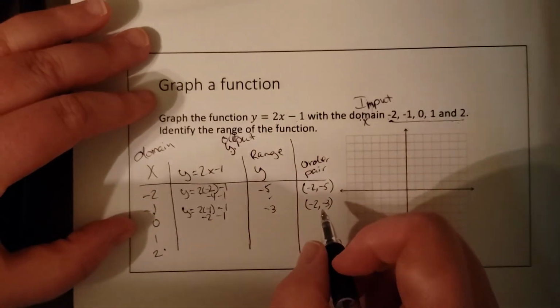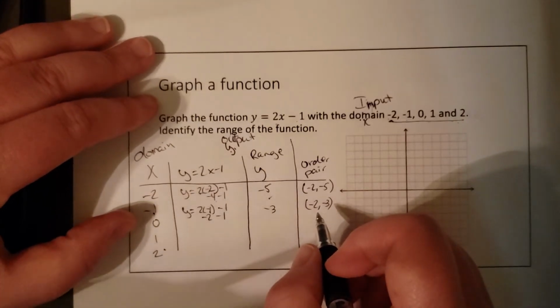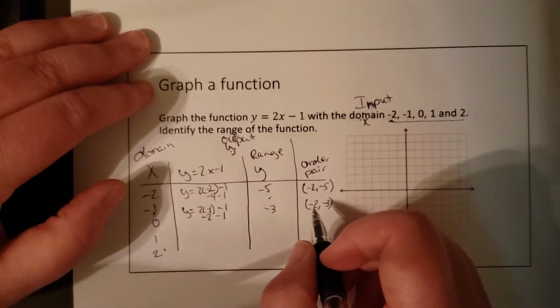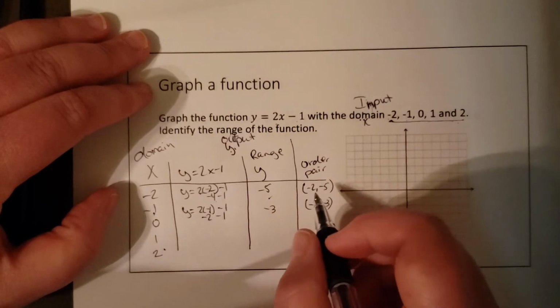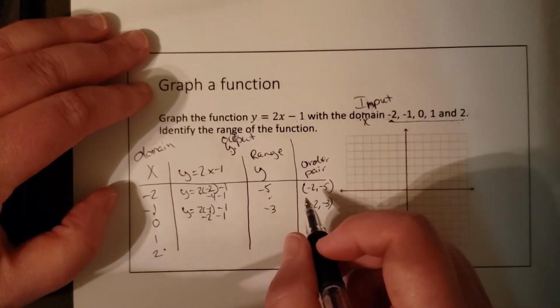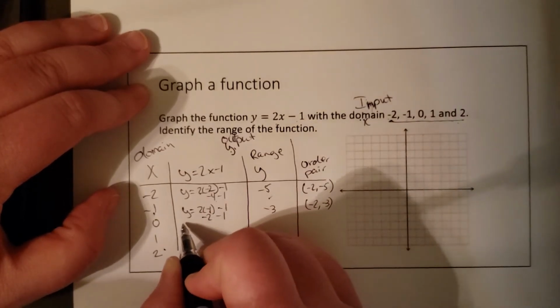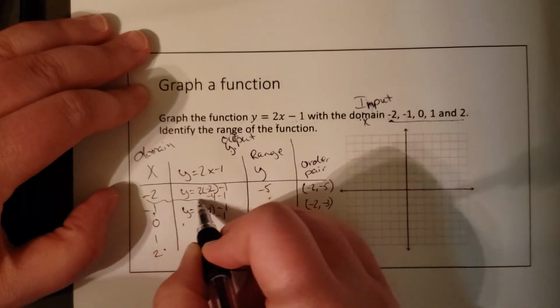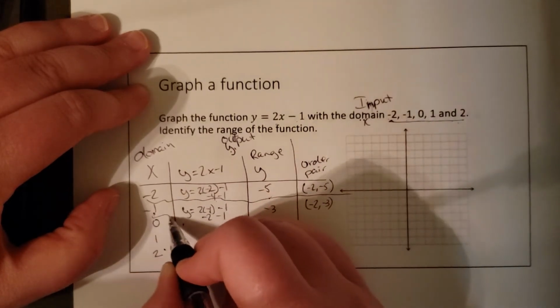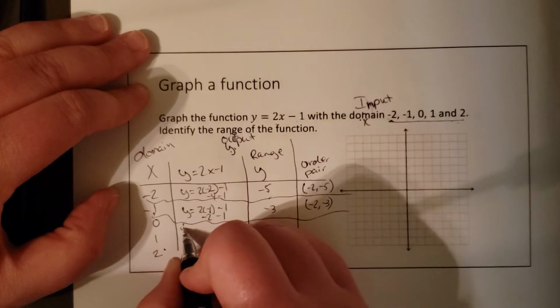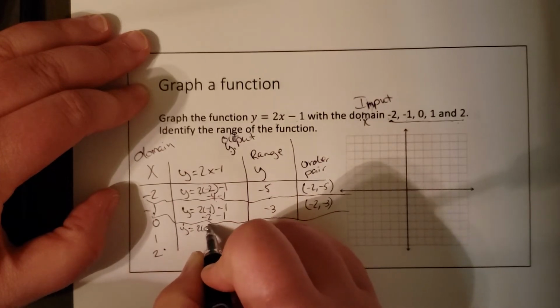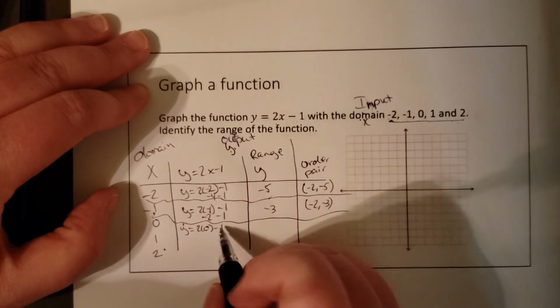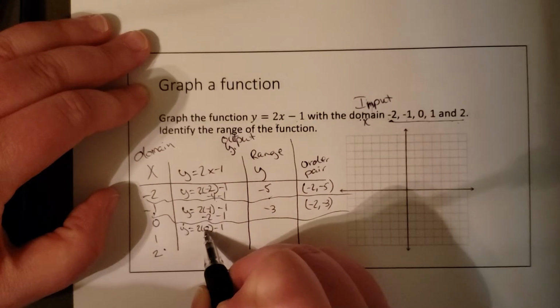0 is my favorite. Anytime we have this, 0 is the easiest domain to plug in because anything times 0 is 0. So y equals 2 times 0 minus 1. 2 times 0 is 0.